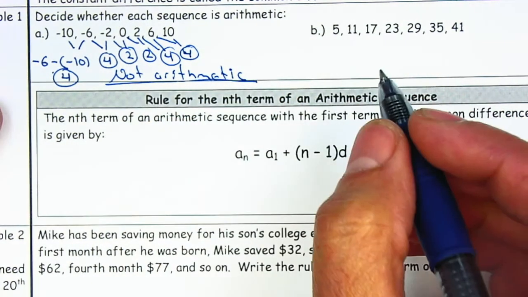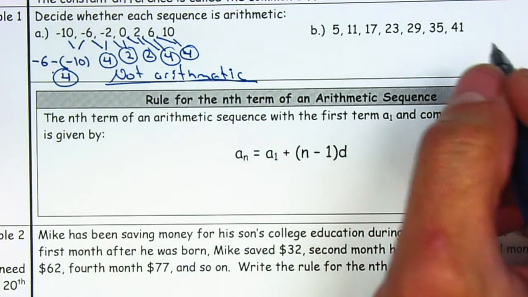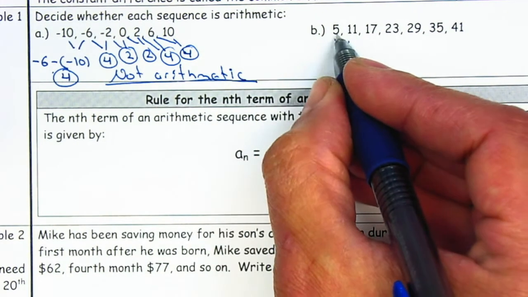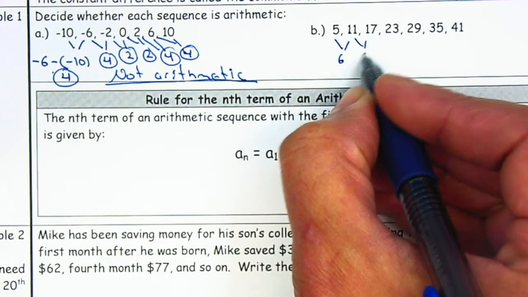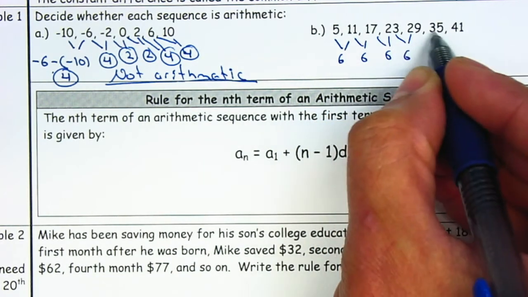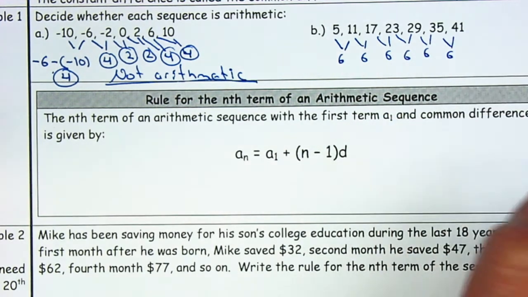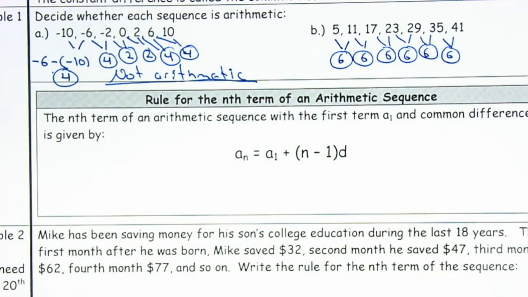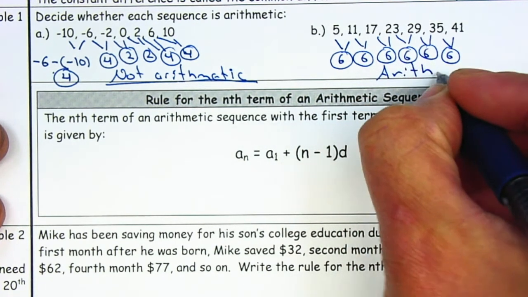Let's look into letter B. We have another sequence. We want to determine if this is an arithmetic sequence. So let's see what it is increasing by. We can do 11 minus 5, which is 6. 17 minus 11 is 6. It's increasing by 6. 35 minus 29 is 6. 41 minus 35 is 6. In this case, the difference is exactly the same throughout, so it is constant. So this sequence is arithmetic.